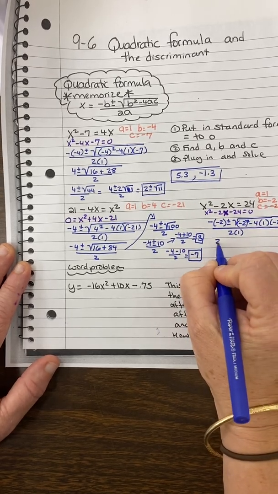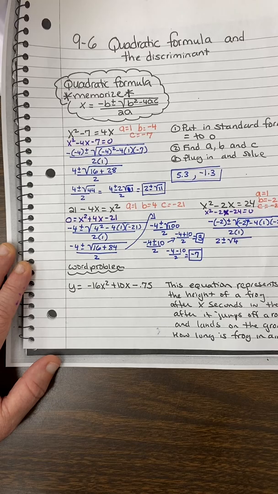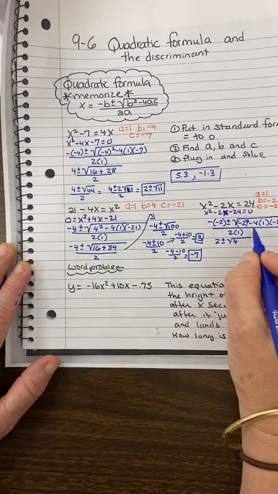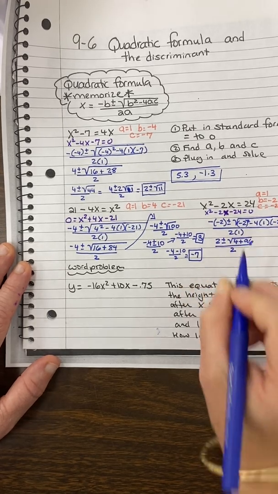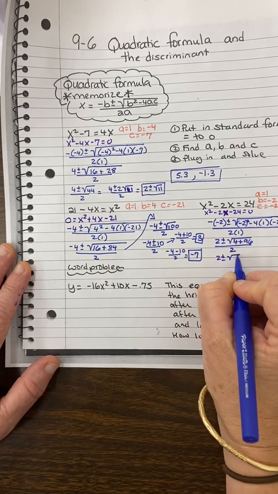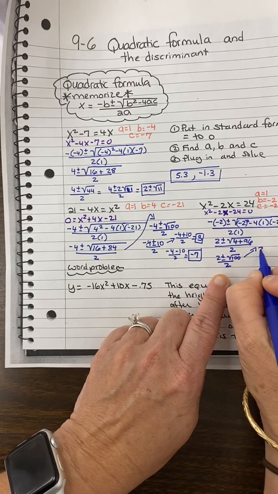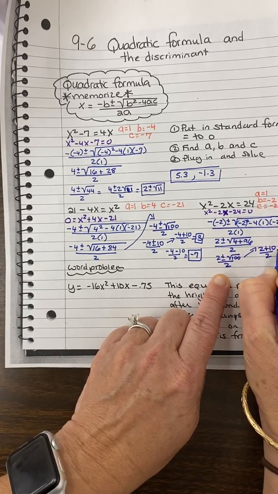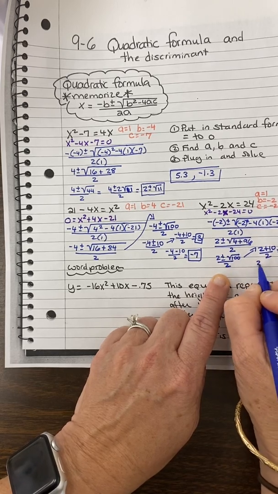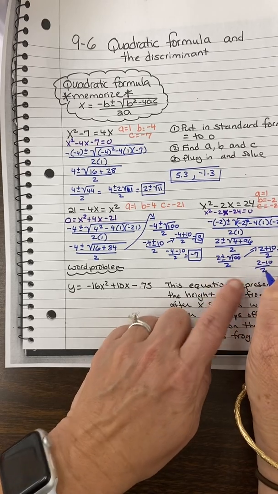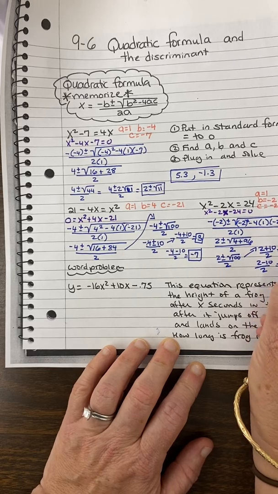Okay, -2, 4, plus 96. Oh, once again, we have 100 underneath here. It's kind of nice. So now at this point, just because of lack of room, I'm going to split it. This is 2 plus 10 over 2, which is 12 over 2, which is 6. 2 minus 10 over 2, which is -8 over 2, which is -4.